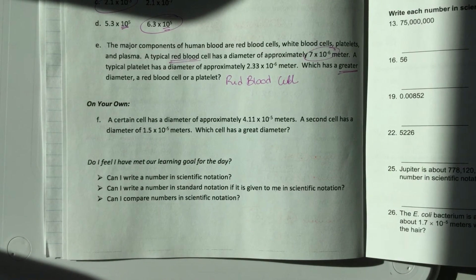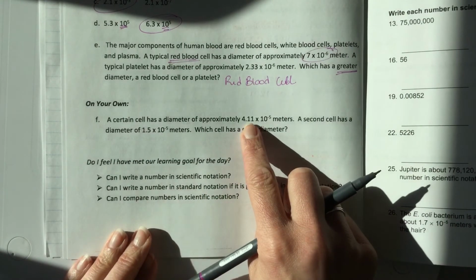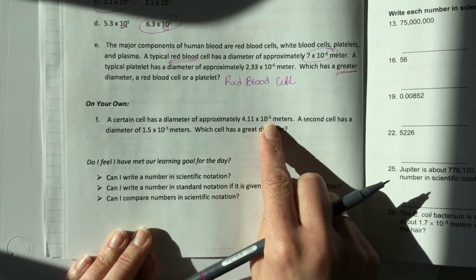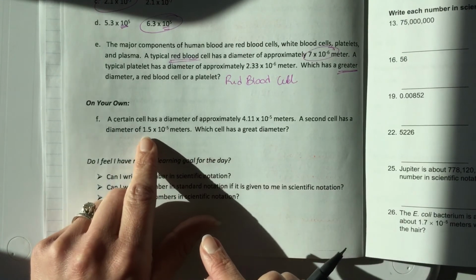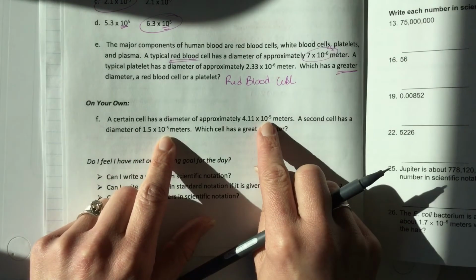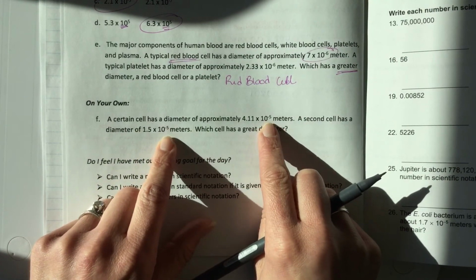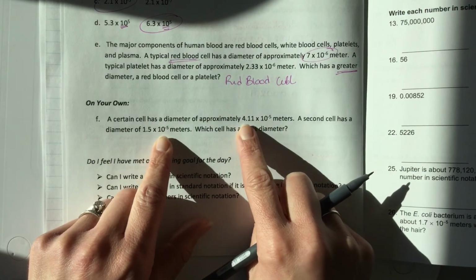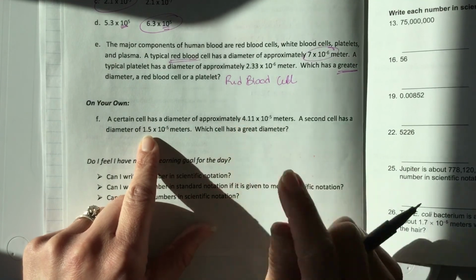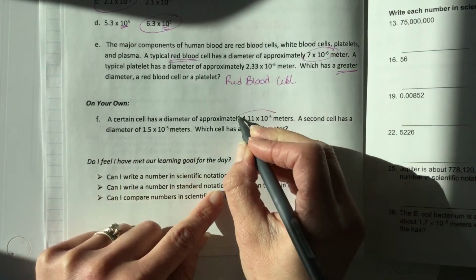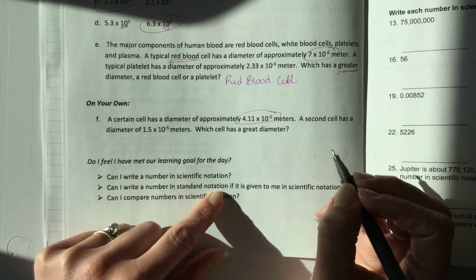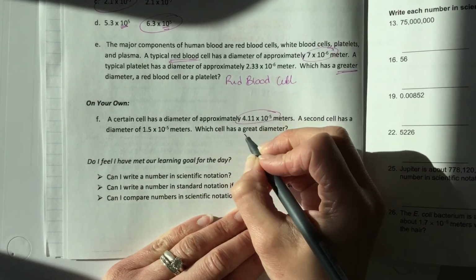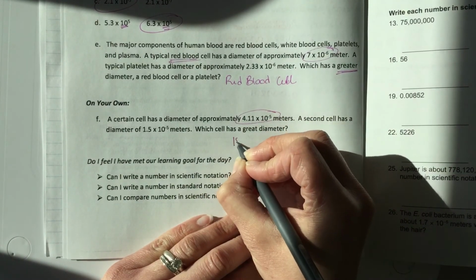This one says a certain cell has a diameter of approximately 4.11 times 10 to the negative 5th, and a second cell has a diameter of 1.5 times 10 to the negative 5th. They both have the same exponent, so they want to know which has a greater diameter. Who's bigger, 4.1 or 1.5? And it's the 4.1. So I don't know if you would say that's the first cell.